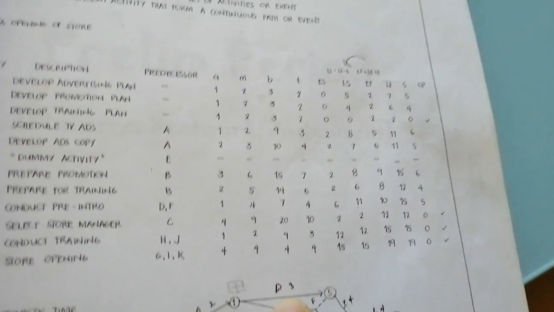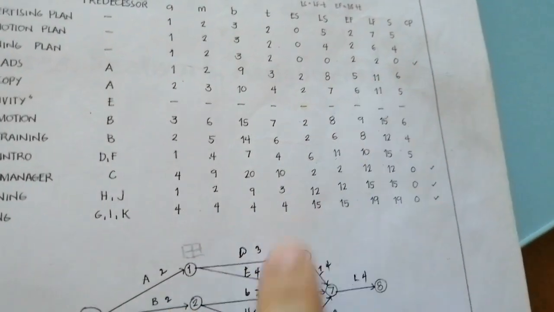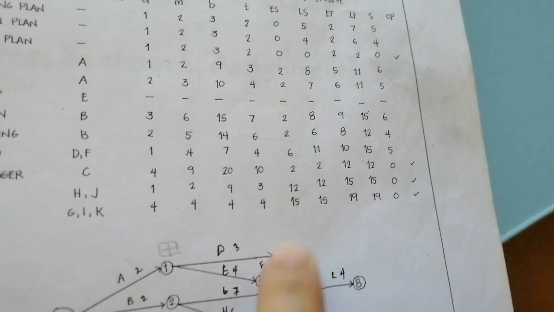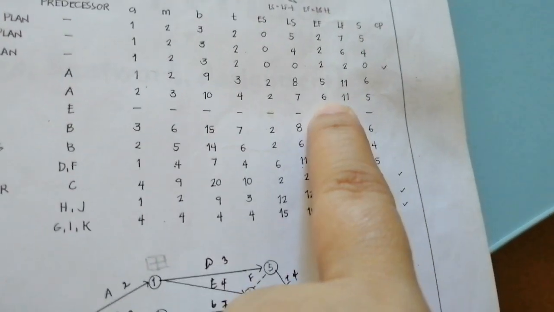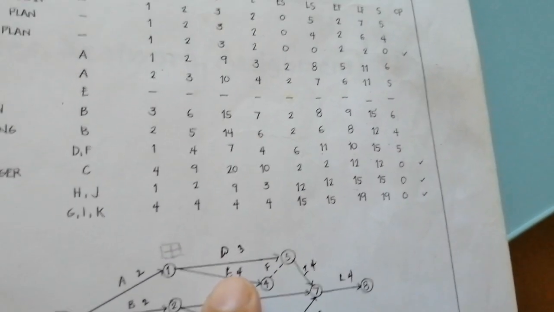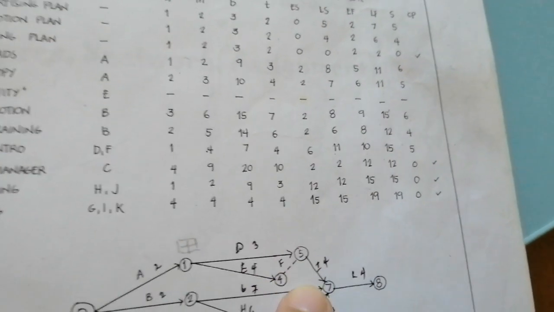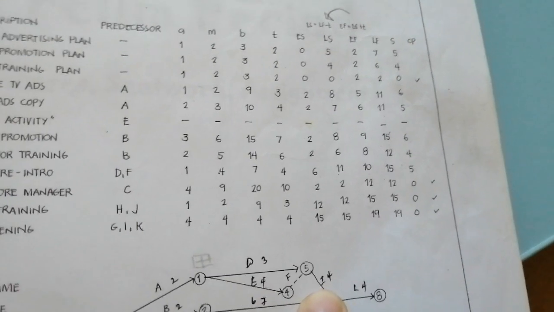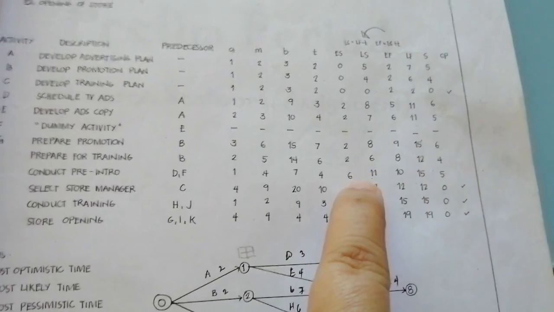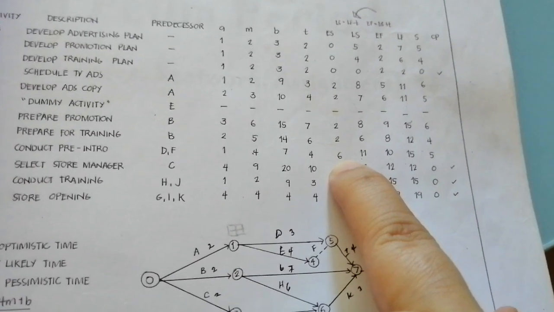And then for the EF of D, you just add the T. 2 plus 3 is equal to 5. That's why it's 5 here. And here, 2 plus 4 is equal to 6. That's why it's 6 here. Okay? Ma'am, paano pag nagsalubong na? Because here you have 5 and you have 6. Paano ma'am sa I? Ano ang ES sa I? So if you try to look sa I, ang ES niya is 6. So you choose the highest. Okay, that's why it's 6 here.